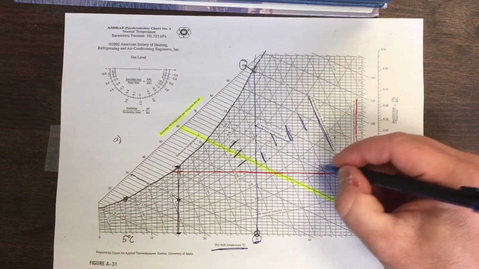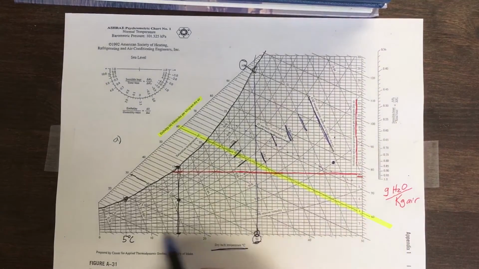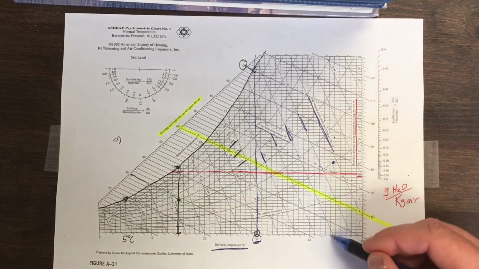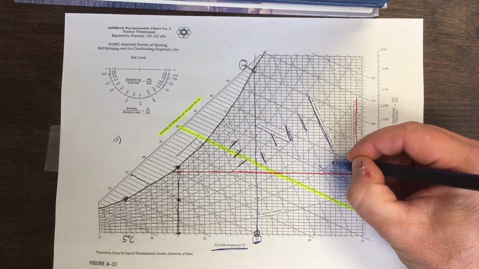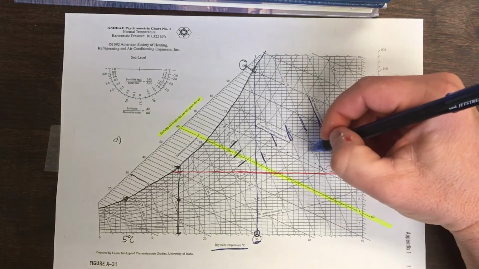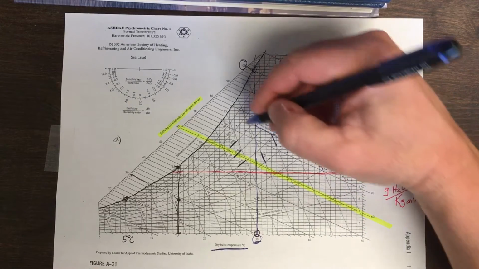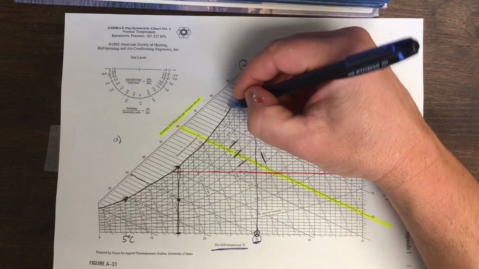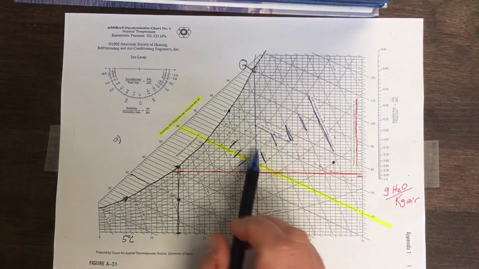So say I started out, I don't know, we'll just say at this point with, what's that, 20% relative humidity, roughly 44 degrees, something like that, 44 and a half. If I started evaporating water into the air, the humidity ratio would go up and the temperature would go down along this line that I'm putting here until I hit 100% saturated, which is going to be 25 degrees.